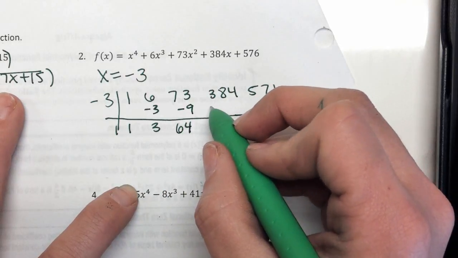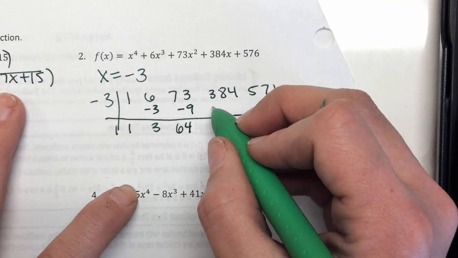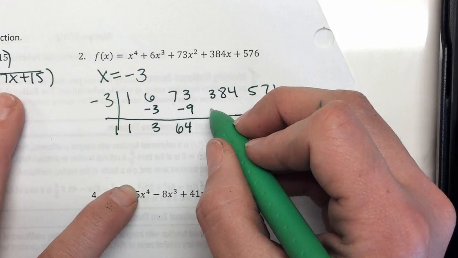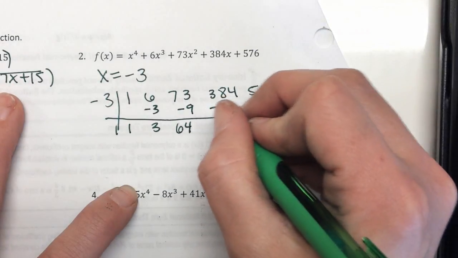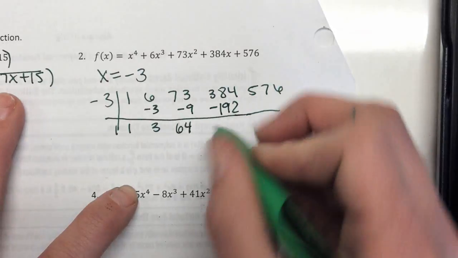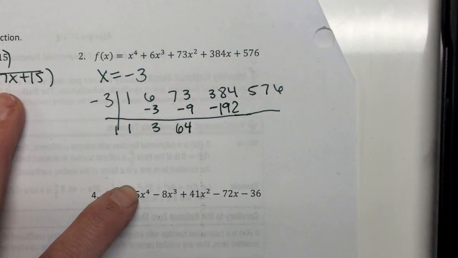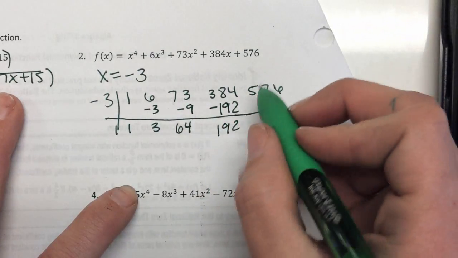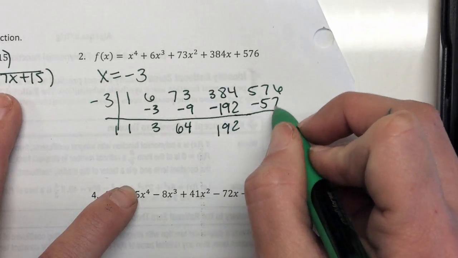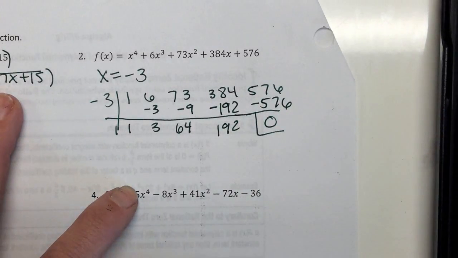All right, somebody else, you can use your calculator. 64 times negative 3. Negative 1 what now? All right, subtract those. Go ahead. 192. 192. Go ahead and multiply. Negative 576. You sure? Yeah. Okay.